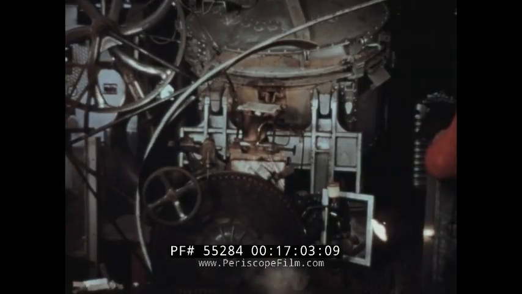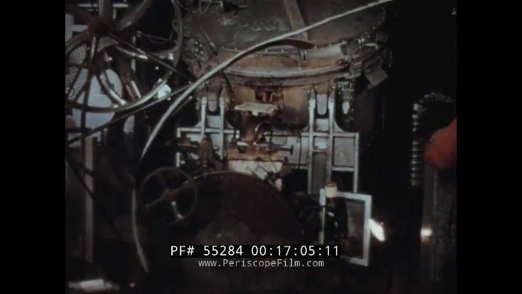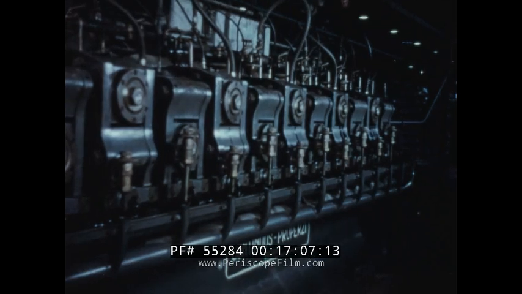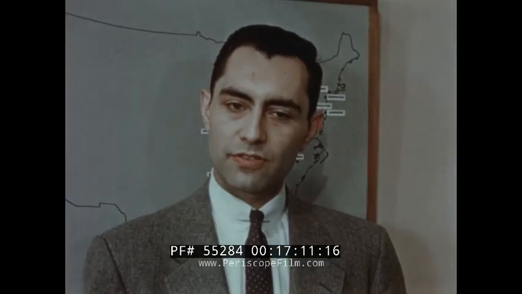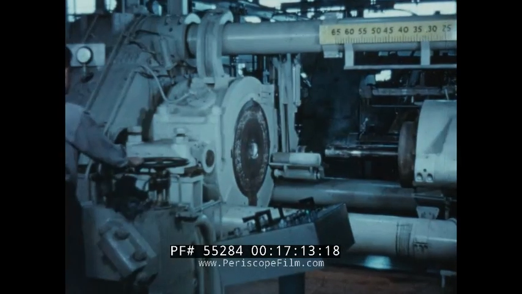Now, another method of making aluminum rod is by a continuous casting process. Rod is produced by this method at Vancouver, Washington, using equipment known as a Properzi unit. Structural shapes are also made by the extrusion process.